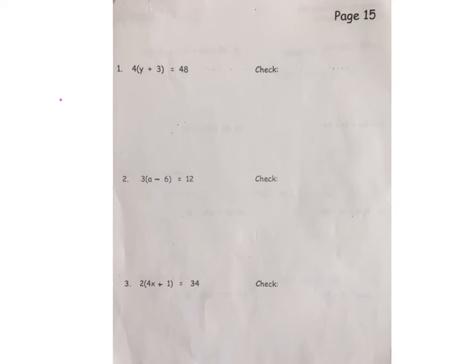Welcome to page 15 of Accel Pkt number 3. Today, our I can statement is, I can solve an equation using the distributive property. If you don't have a packet, you can use a piece of notebook paper and jot down the problems as we solve them together. Let's take a look at problem number 1.